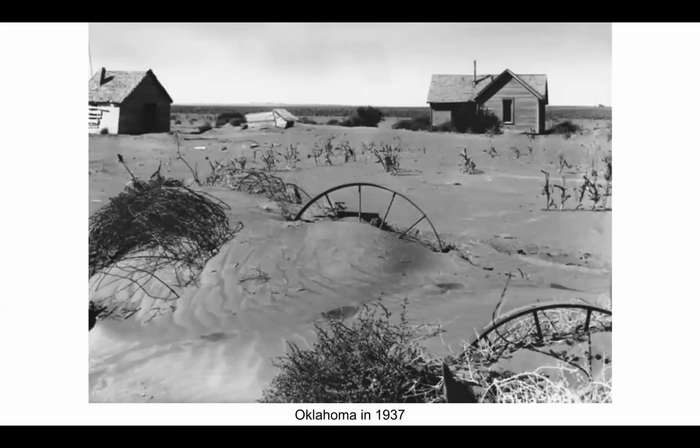And there's Oklahoma in 1937, and this farm has been abandoned. People just couldn't take it anymore. It was too dusty. Plants wouldn't grow, so it was just too miserable to live there. So thousands and thousands of families moved out of the Dust Bowl and they had to move somewhere else because they couldn't live there anymore.